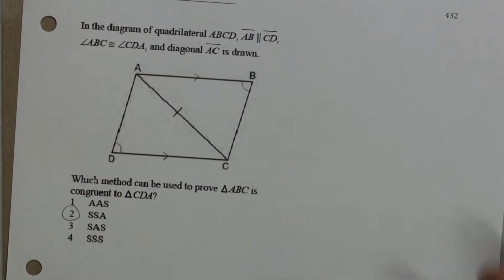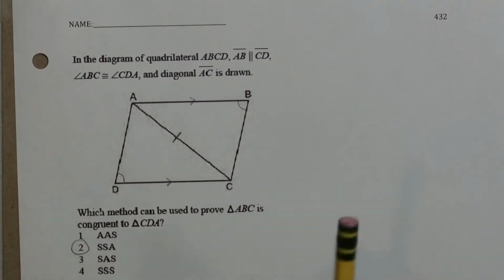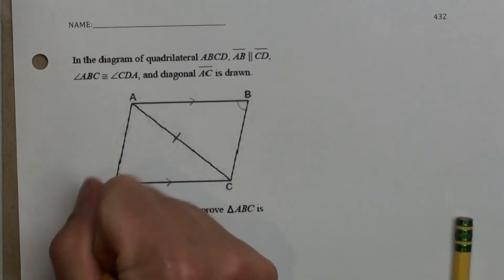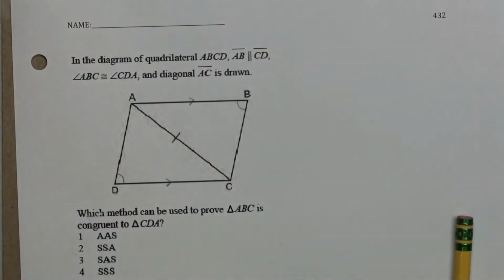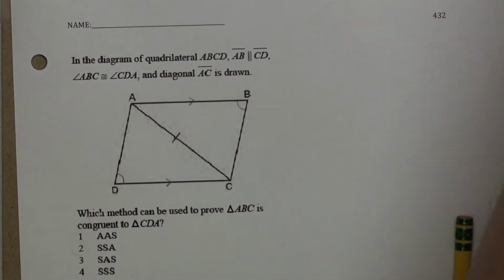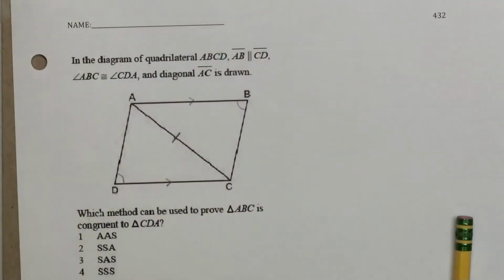This is number 432. Hold on a second. Which method can be used? Alright, let me make sure I didn't do that other one wrong. Yeah, that one's fine.